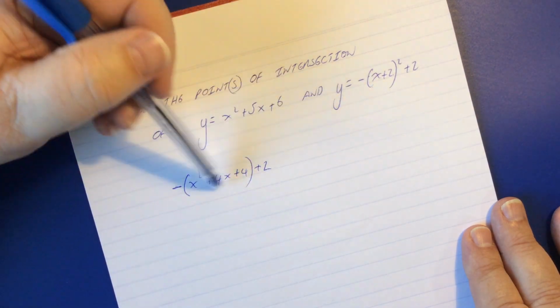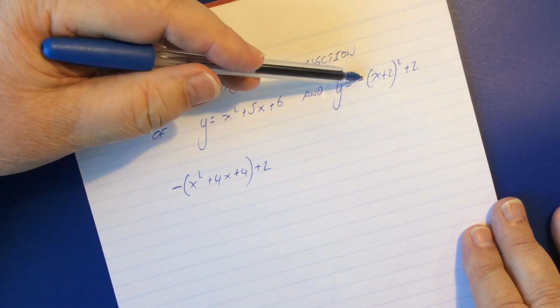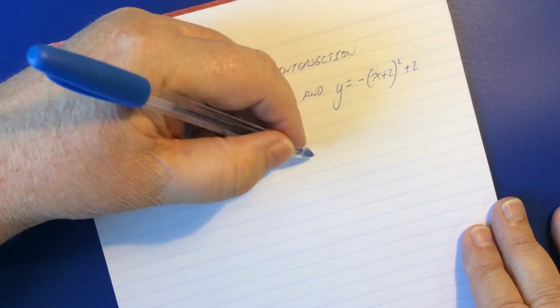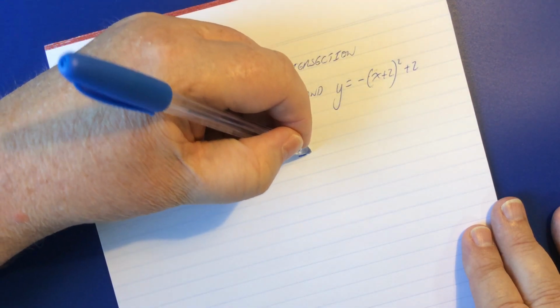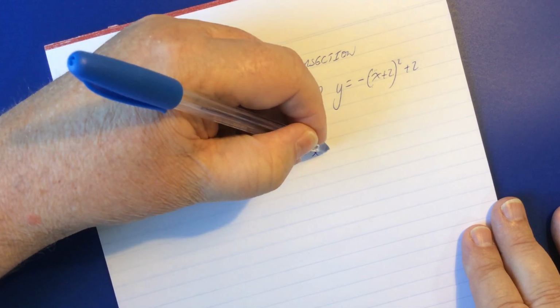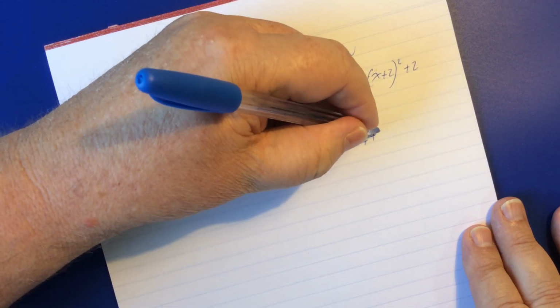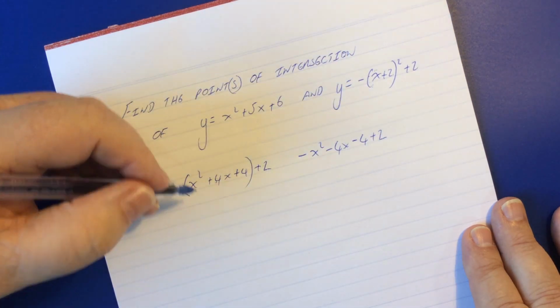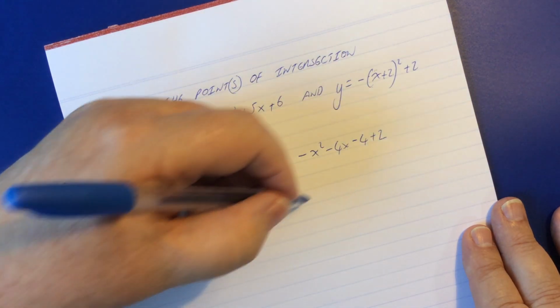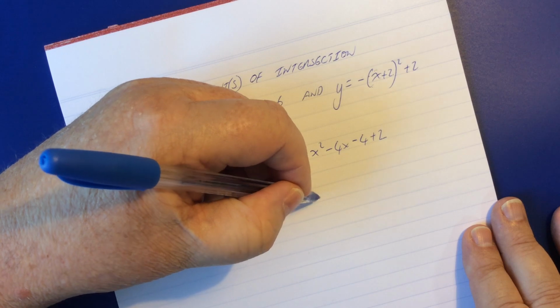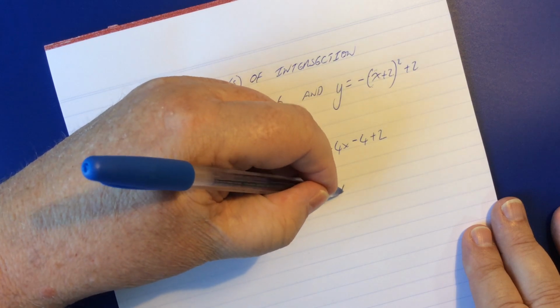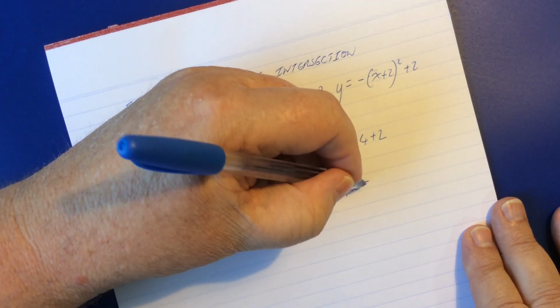So this is the expansion of that. The negative is out the front and the 2 is here. So let's tidy this up. It's negative x squared minus 4x minus 4 plus 2, which will give us negative x squared minus 4x minus 2.